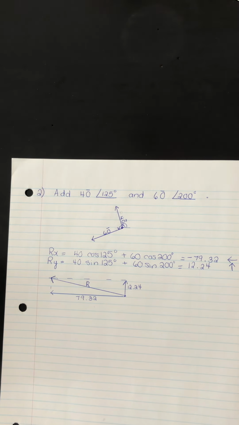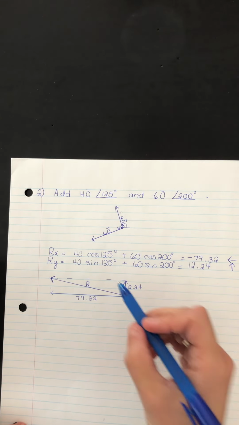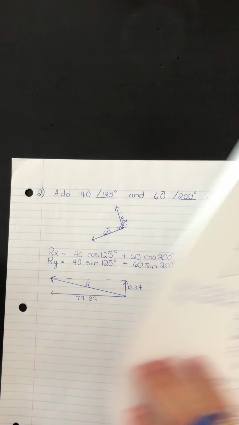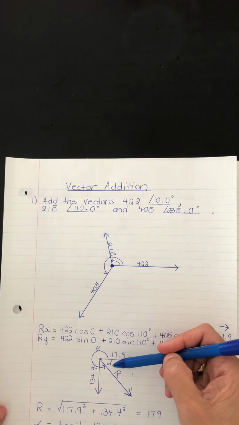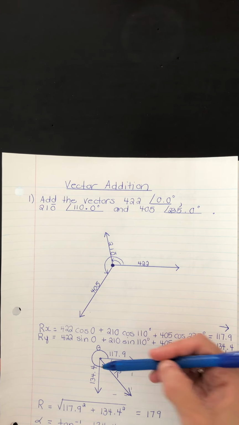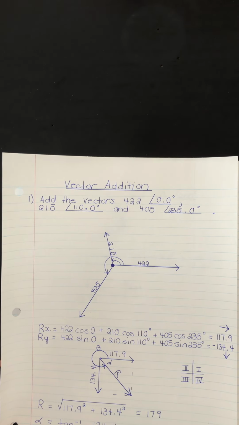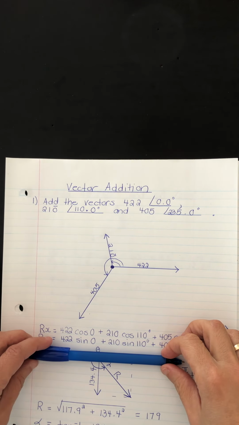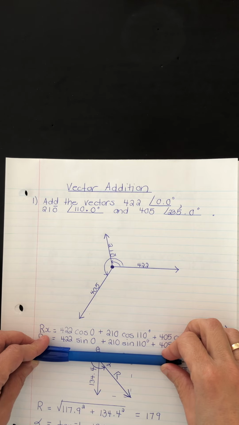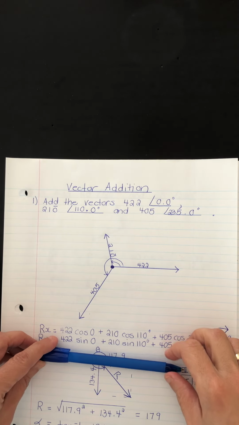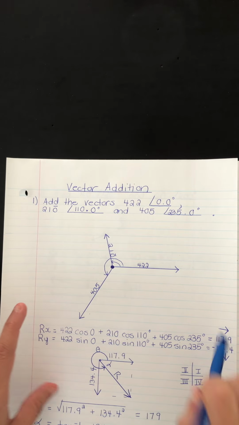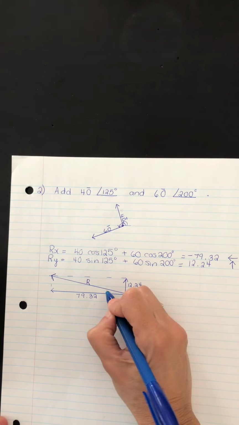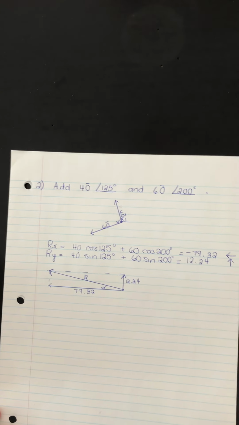Oh, I didn't even talk enough about how to correctly locate your alpha now, because there's 2 possibilities. Is alpha this lower one, or is alpha this upper one? And back here we had 2 choices as well. Was it this upper one, or was it this lower one? So that's my fault for not clarifying. When you draw alpha, you must make sure it touches the horizontal axis. Okay, so that's how I knew alpha had to be up here. And in this case, this is the horizontal axis. So that's how I know alpha is down here.